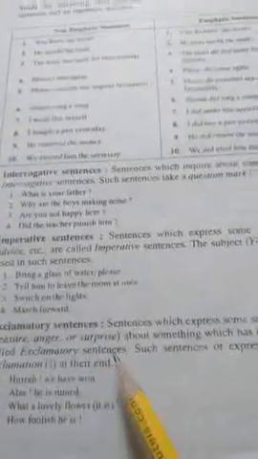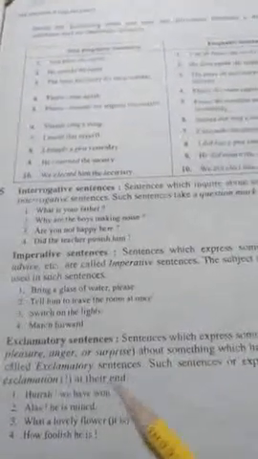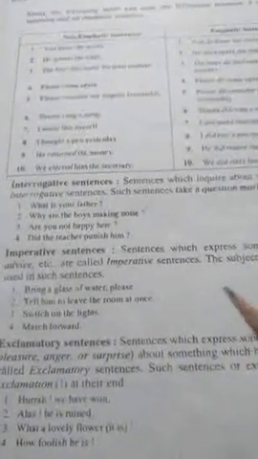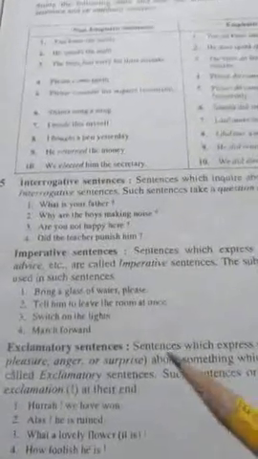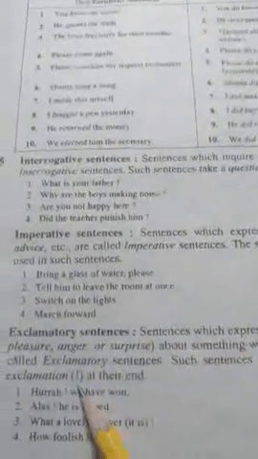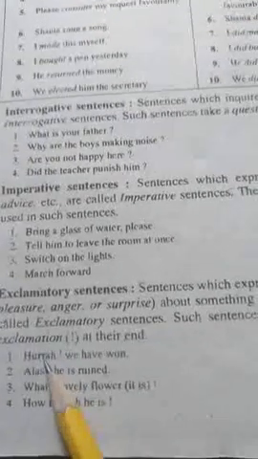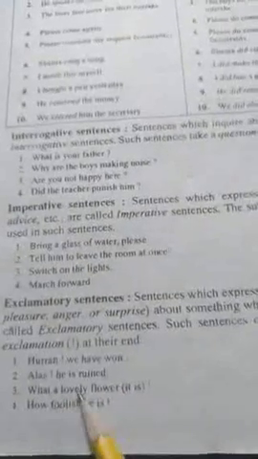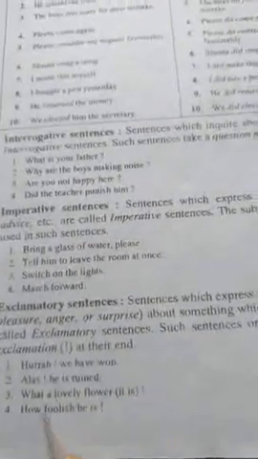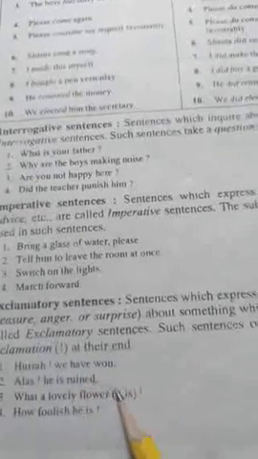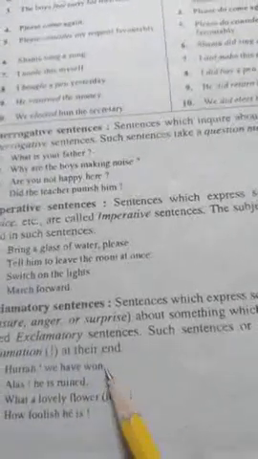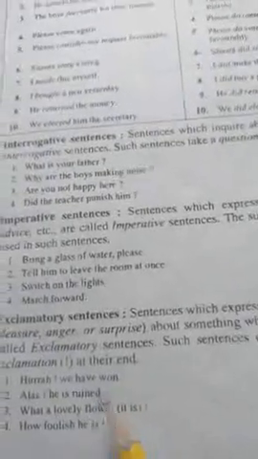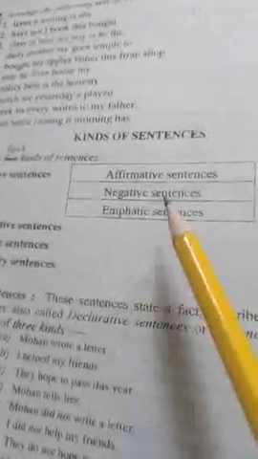Let's see the examples. Hooray, we have won! Alas, he is ruined! What a lovely flower it is! How foolish he is! You can see that each sentence ends with an exclamation mark, and some sentences also end with a full stop. So these are the definitions of kinds of sentences.